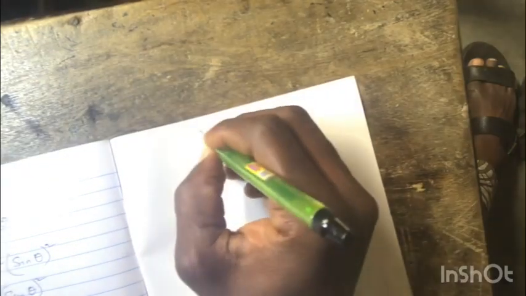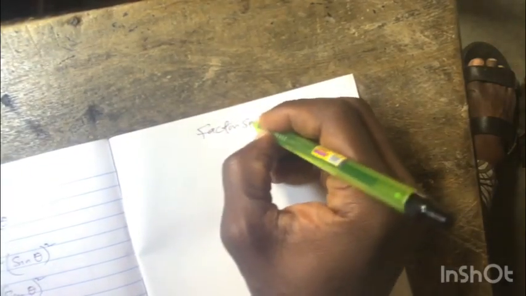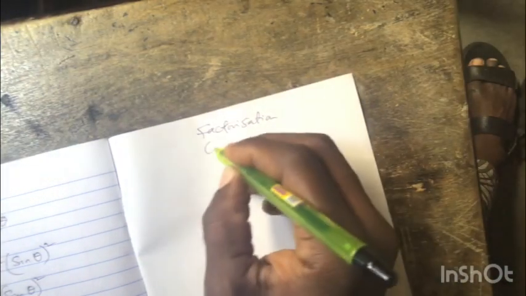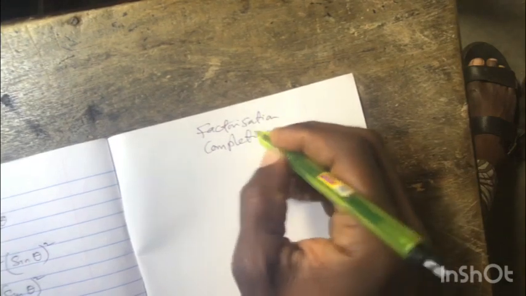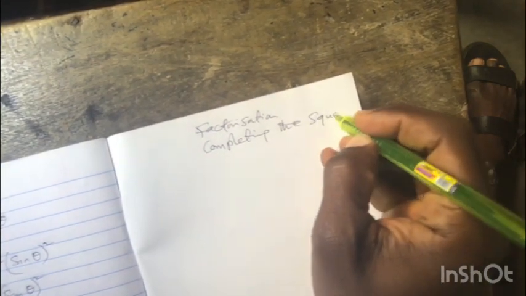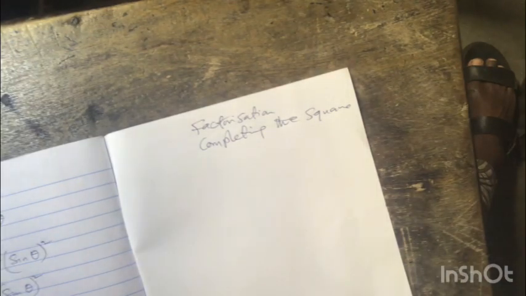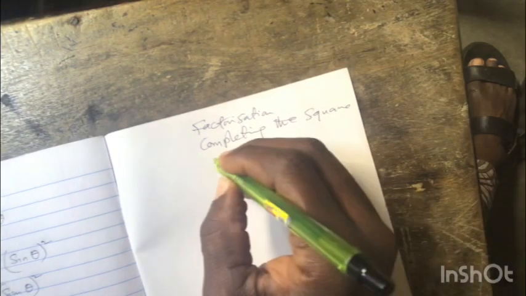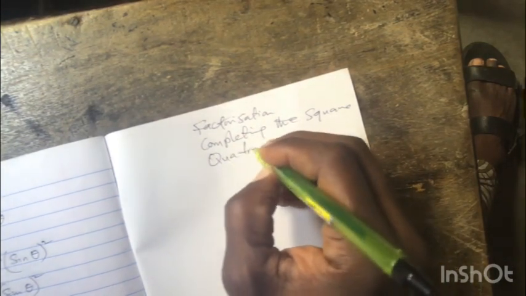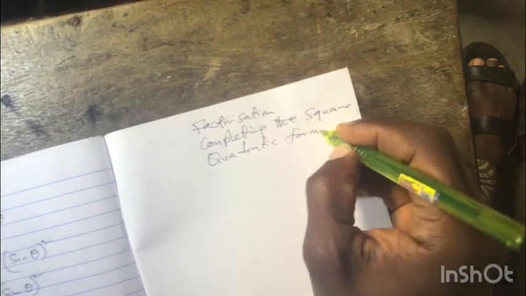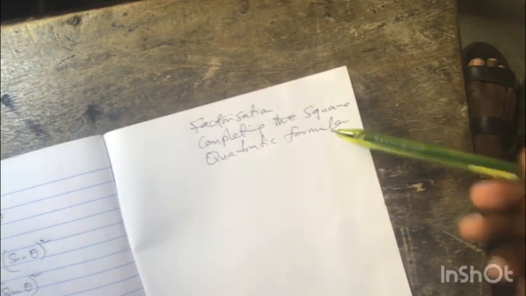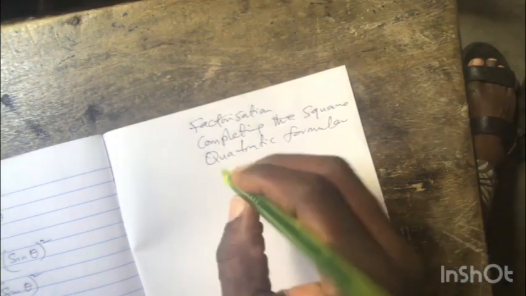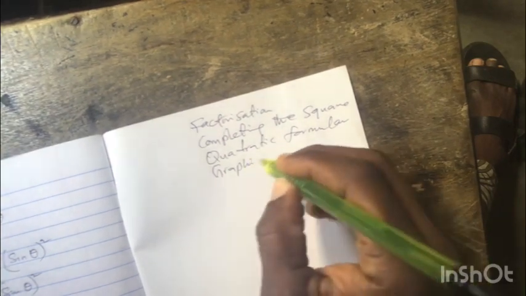The first one is factorization method. You factorize the equation. The second one is completing the square method, the one we are using now. You want to solve a quadratic equation, you use any of these 4. Number 3 is quadratic formula. That is what completing the square method generated. Then the last one is graphical method.